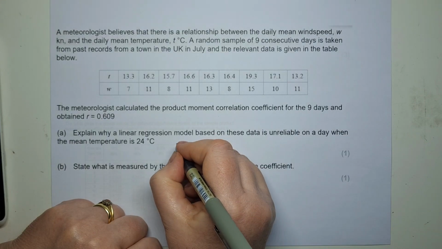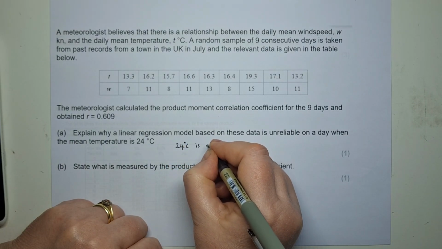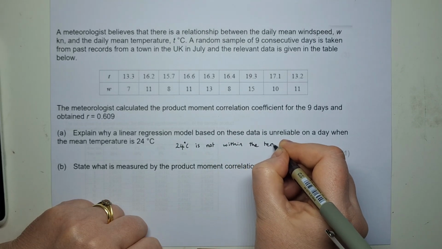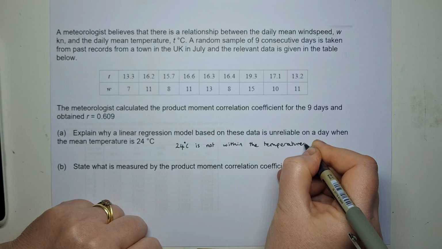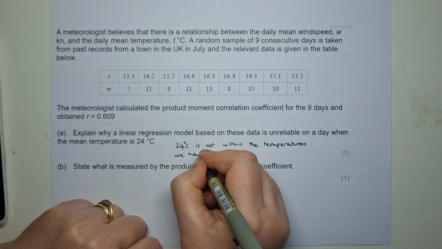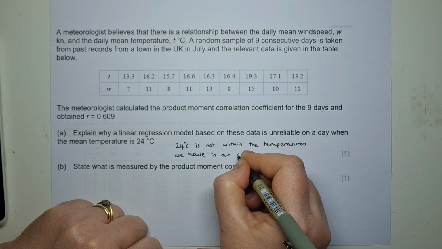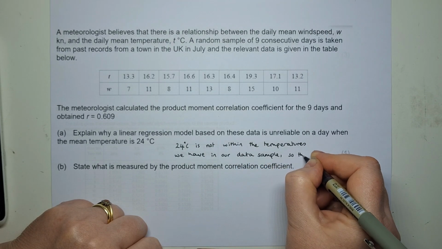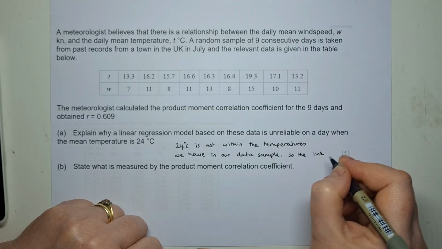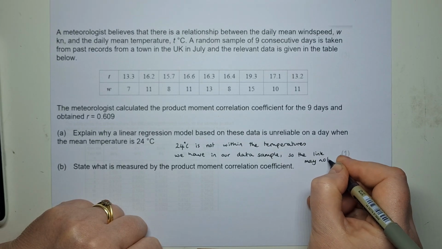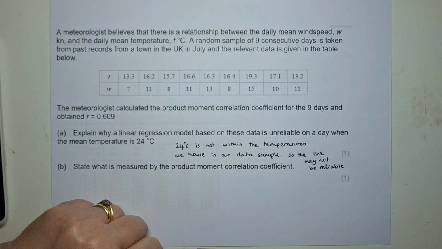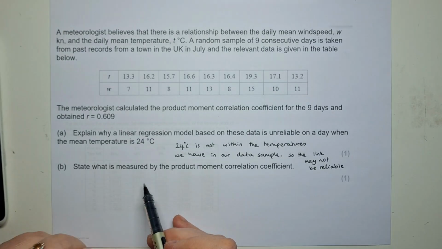So all that you need to say is that 24 degrees Celsius is not within the temperatures we have in our data sample. So the link may not be reliable. Anything you calculate to do with this sample may not hold true once you get up to 24 degrees Celsius.